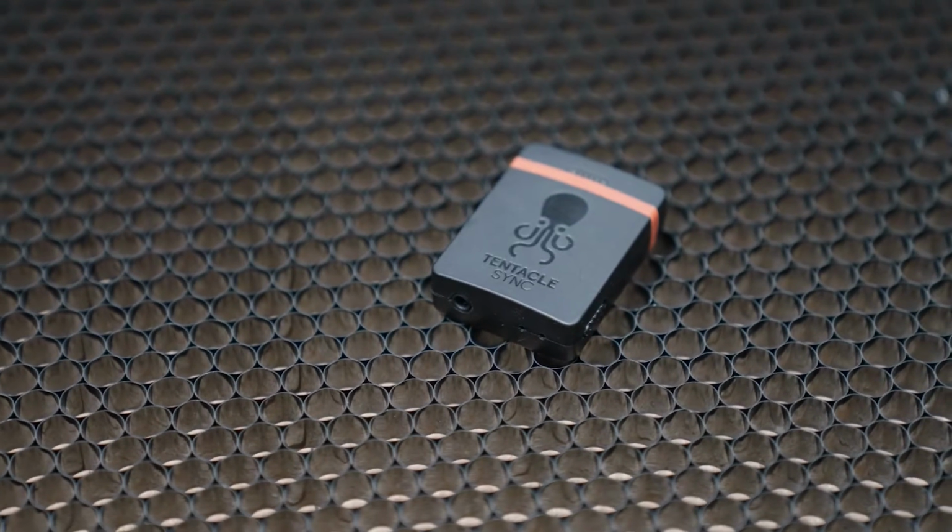Today, we're going to be talking all about timecode. Now, I'm going to keep this really short and simple because obviously there's so much information online about this. What I'm going to talk about is how we use it and why we use it. So, what is this? It is the Tentacle Sync E.